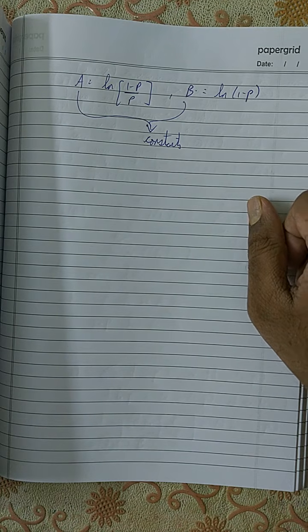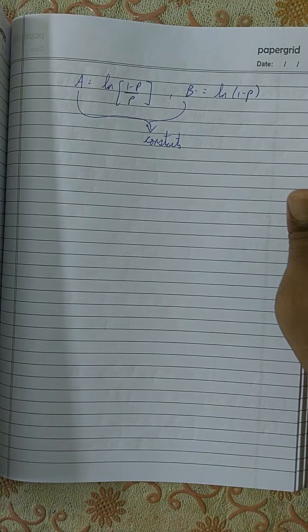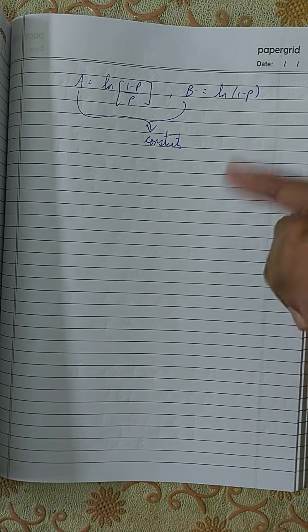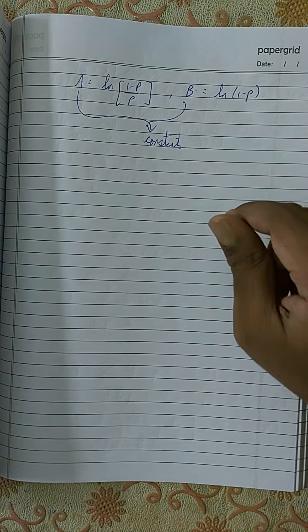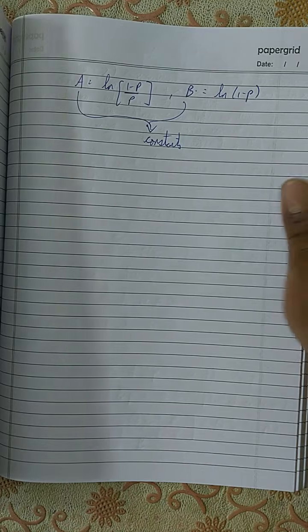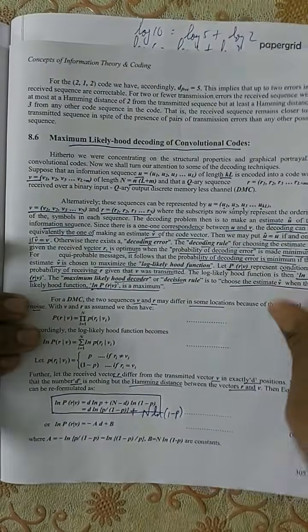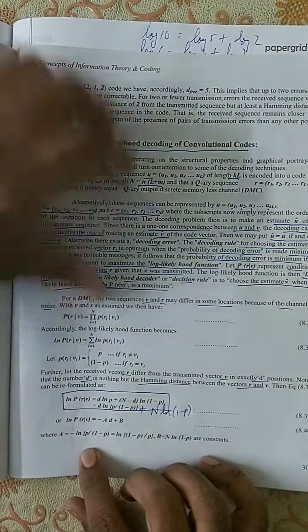You need to find which transmitted sequence has the minimum distance from the received sequence in order to find the correct transmitted sequence. That's what is written over here.